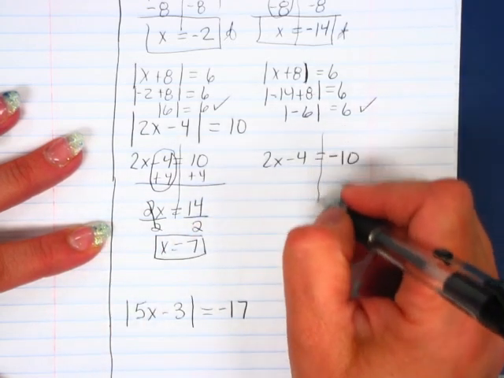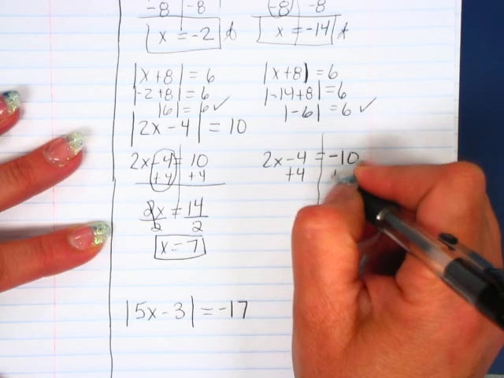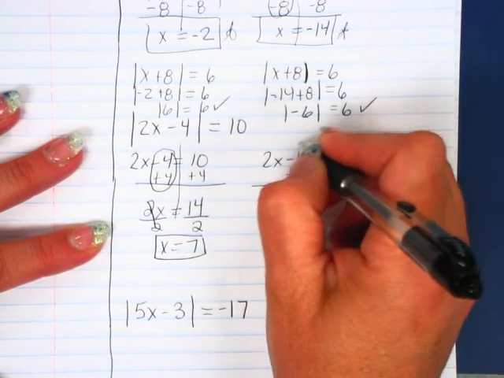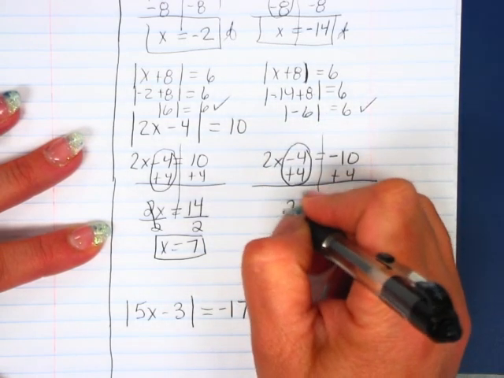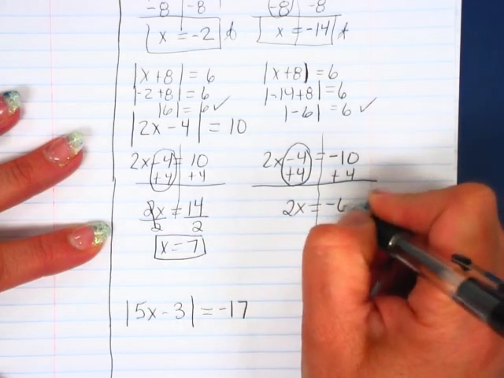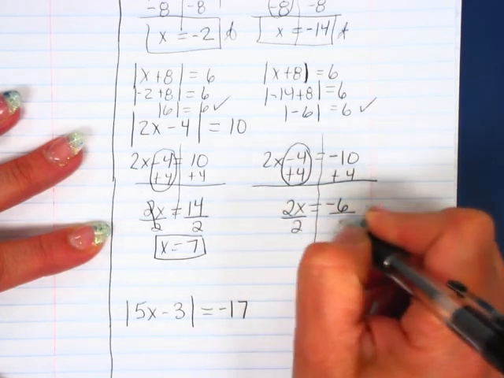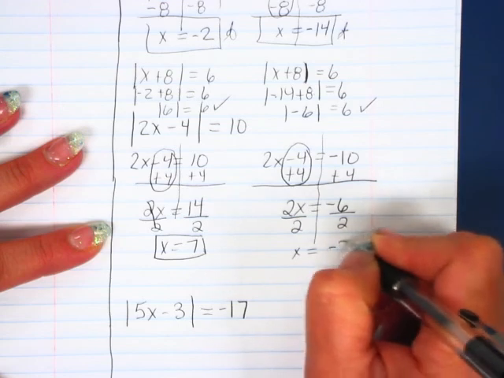Over here, add the 4 to both sides. This equals 0. So we get 2x equals negative 6. Divide by 2. X equals negative 3.